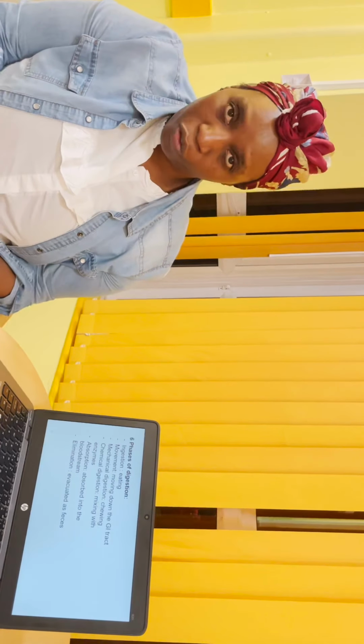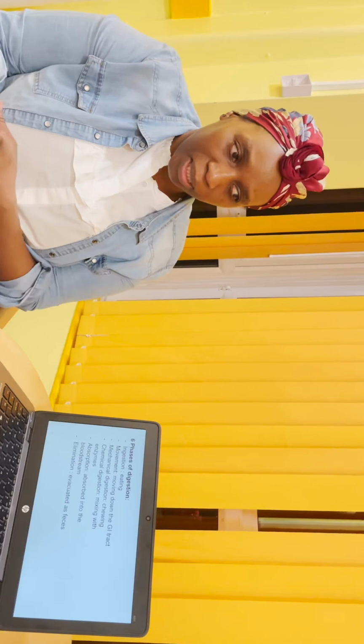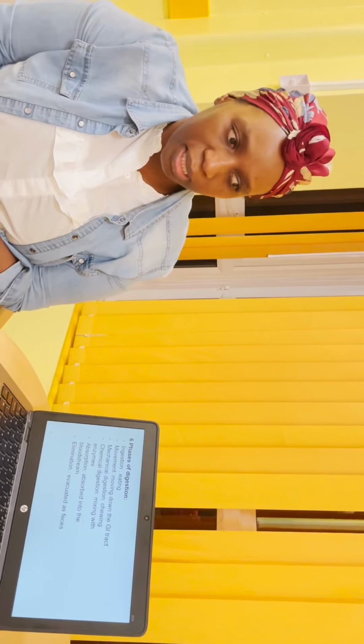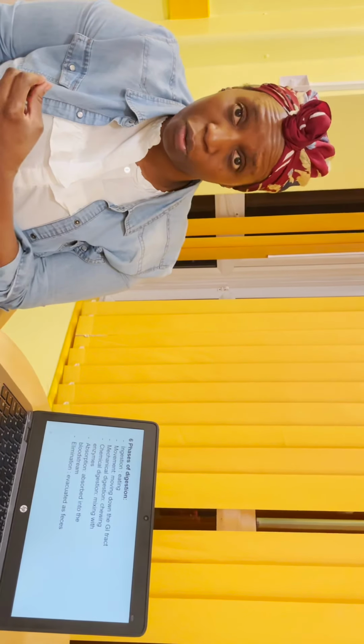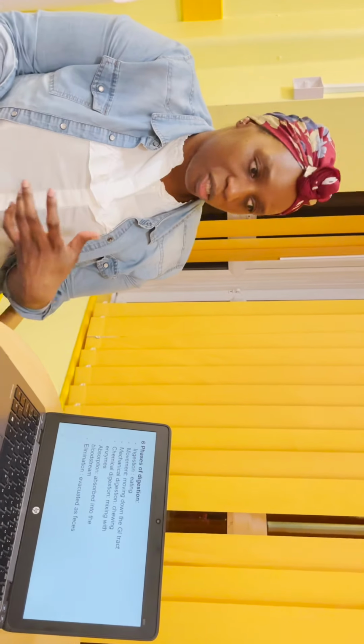And the structures involved in the alimentary canal, which is the mouth: the teeth mechanically break the food into smaller pieces, while the tongue mixes the food with saliva, which moistens the food and contains amylase, which helps to break down starch, a form of carbohydrate.